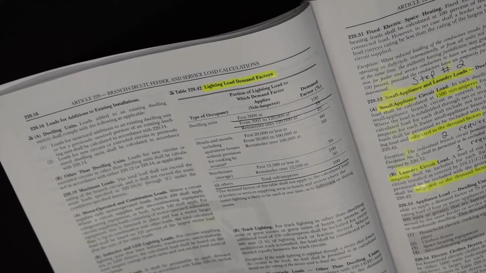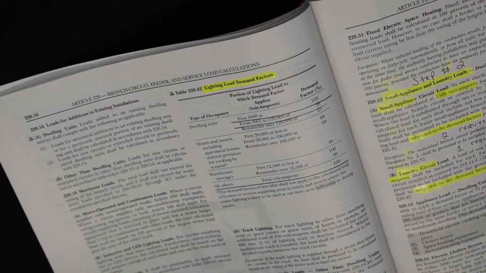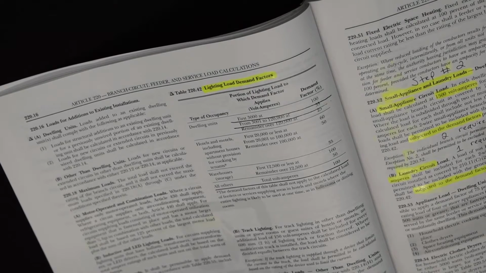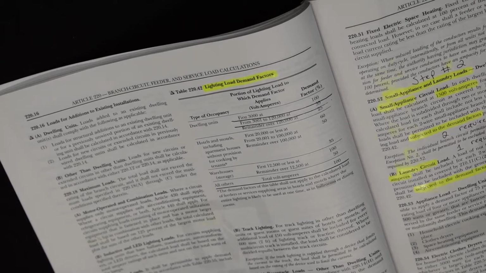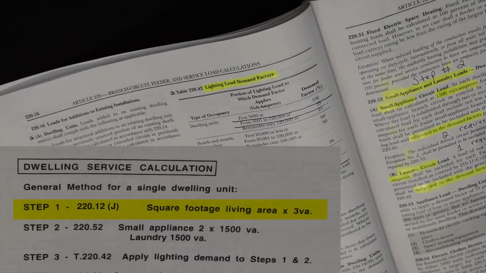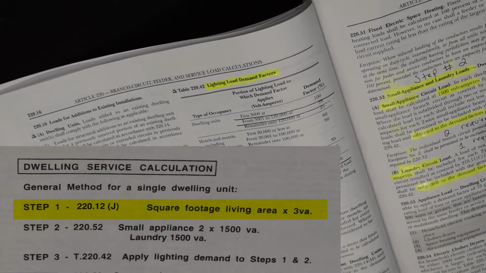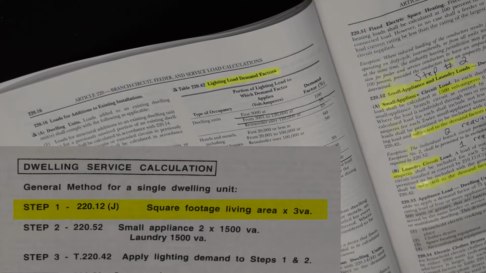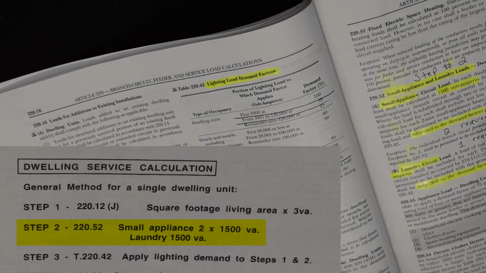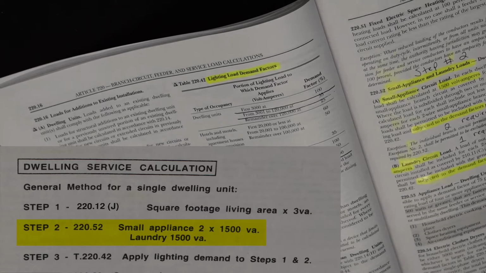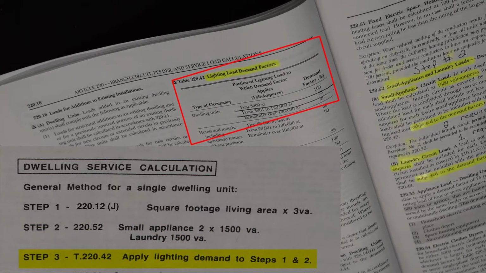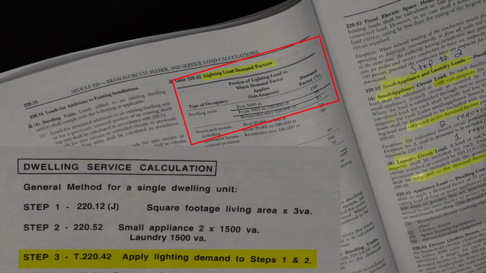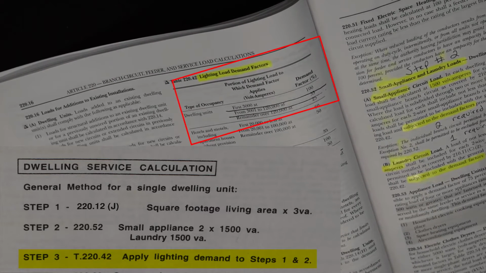So that's how we use this table. We take our first and second steps, we add them up because our second step says we can apply this demand factor to that. So our square foot, step 1, 3 VA per square foot, whatever that equals based on the square footage. Then our 2 small appliances and our laundry, we add all that up as a total, and then we apply this table. This table says 100% of the first 3,000, 35% of anything above 3,000 up to 120,000.